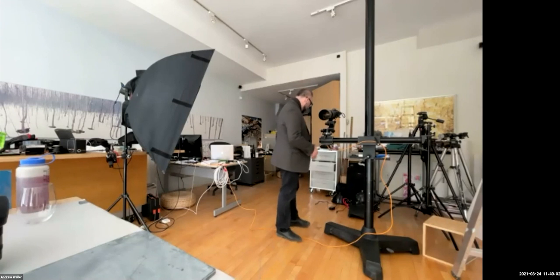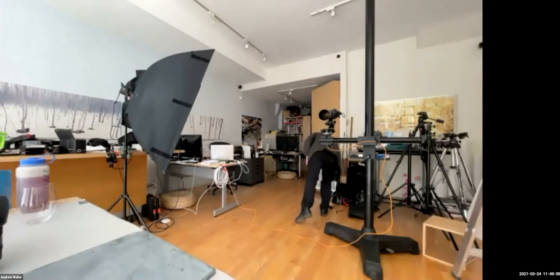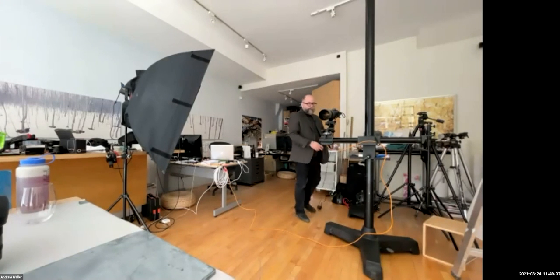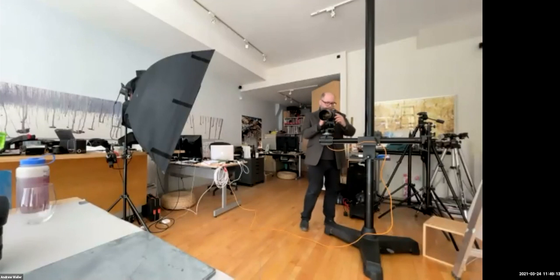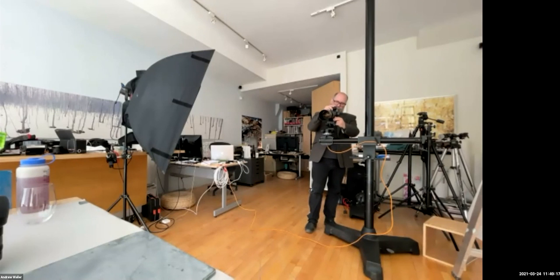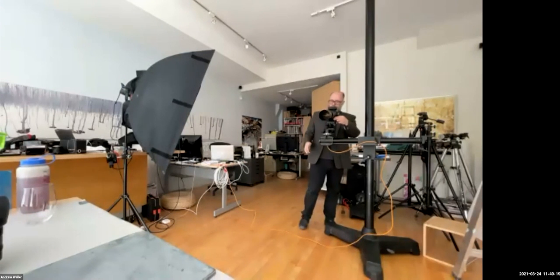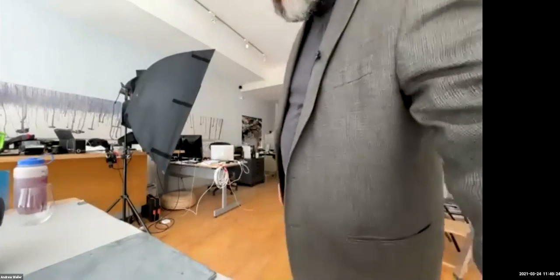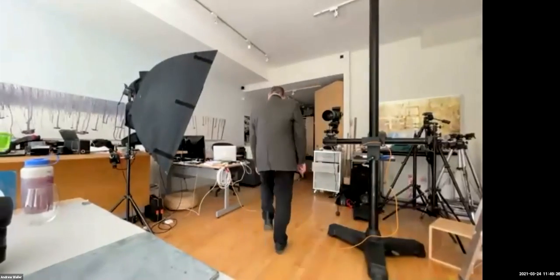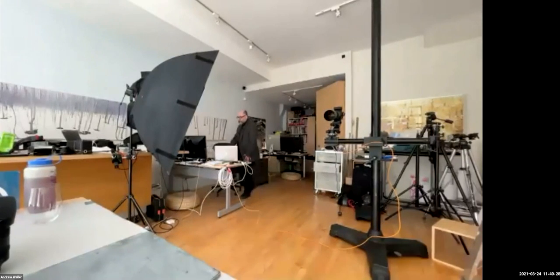Now I'm going to plug this guy in, because the reason I plug it in is because this guy, because it's a mirrorless camera, runs like 2 or 3 screens. It tends to eat up batteries. So there, that is ready to go. Okay, so I'm going to leave this here, and then I'm going to go over here to the computer, and we're going to plug in.